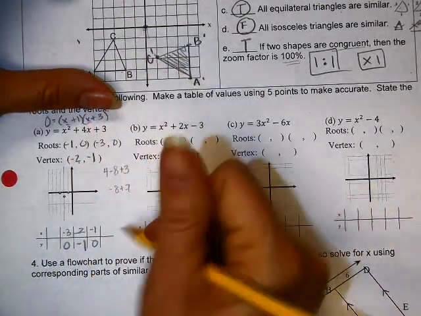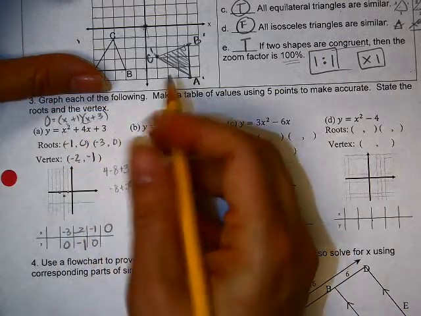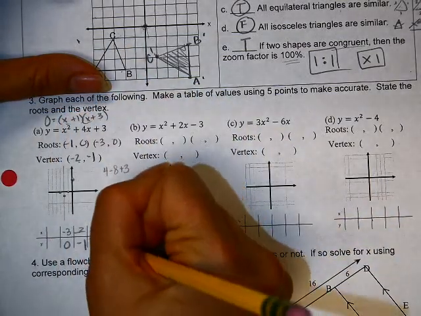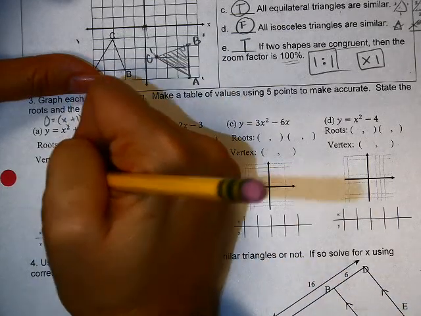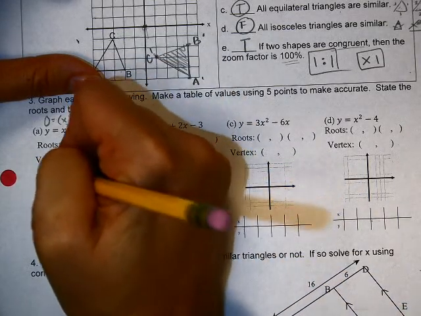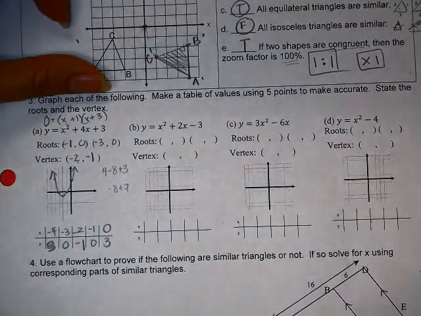We now need to plug in one more point. So we plug in 0. We plug in 0, we get 3. So that means at -4, it must also be at 3. So that would be our pretty little picture.